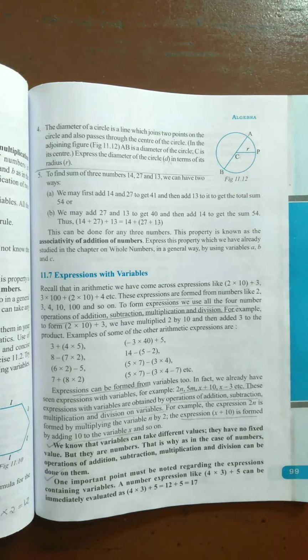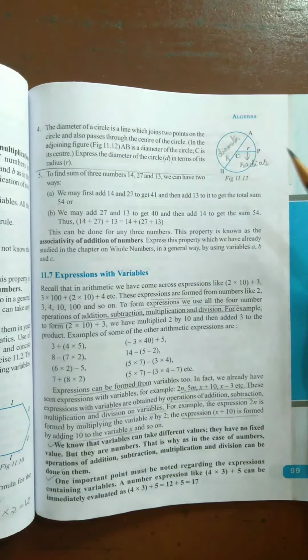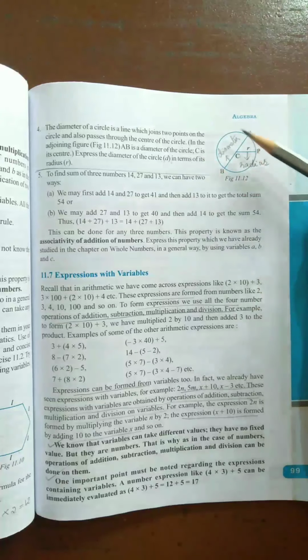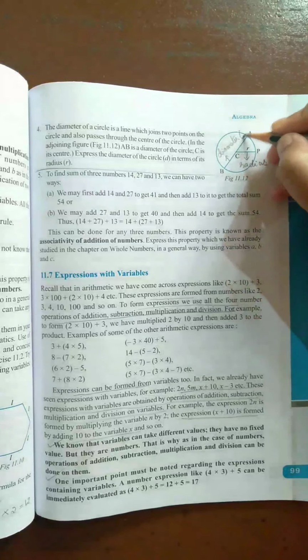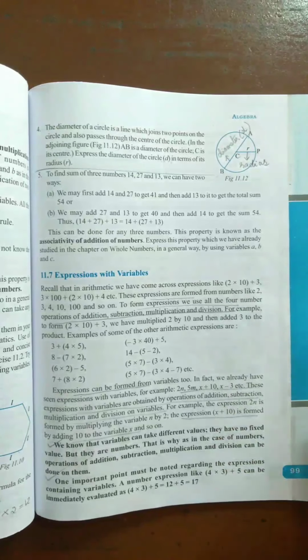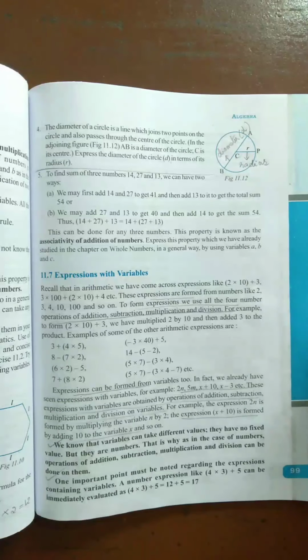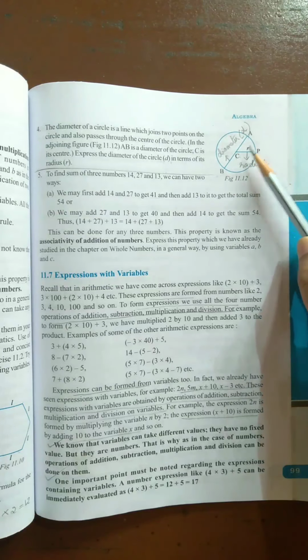AB is the diameter of the circle and CP is the radius. The radius is the distance from the center to any point on the circle. Therefore, in the circle given, AB is the diameter represented by D. Then C is the center, and CP is the radius, which is represented by R.